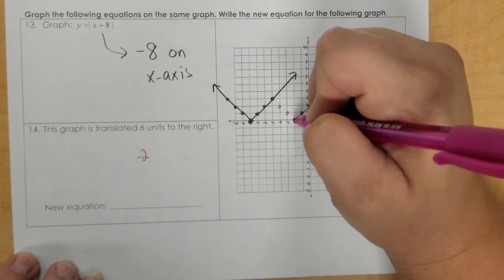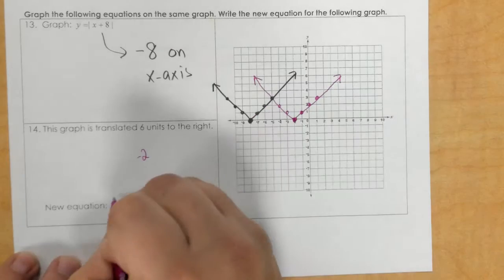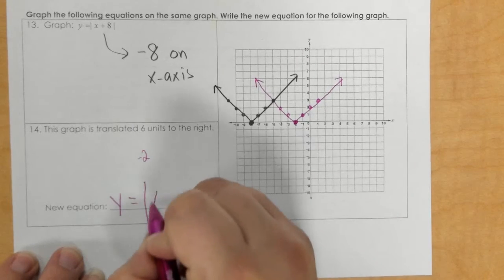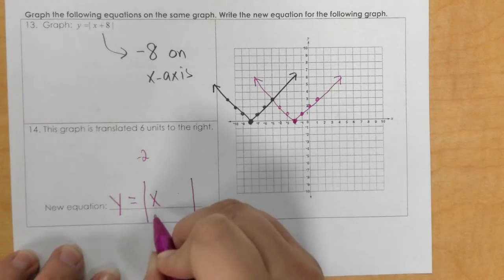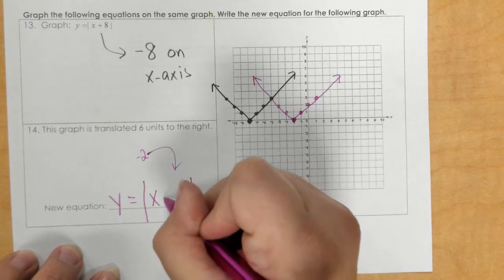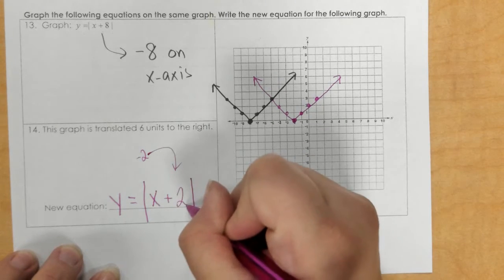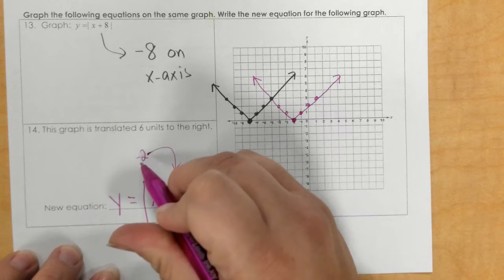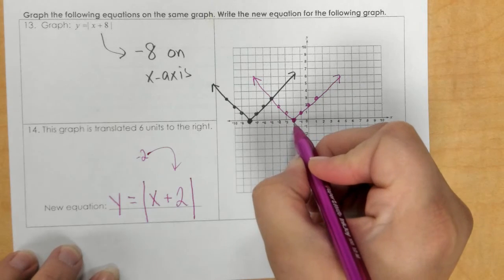And when we write our equation, we have y equals the absolute value of x. And then when we put this into the equation, we have to do the opposite. So it would be a +2. Because if I were to take that out, I'd have to start at -2. And as I can see, I'm on -2 here.